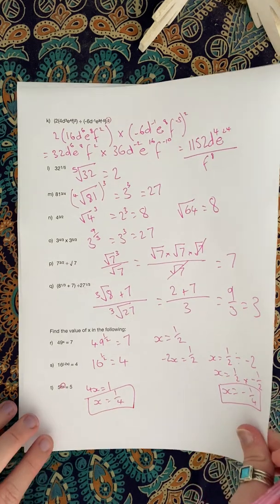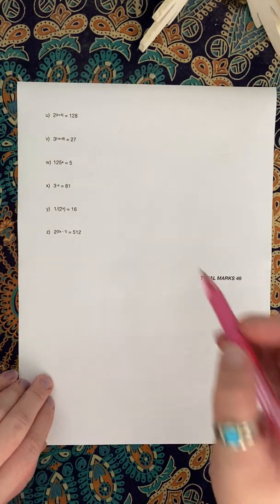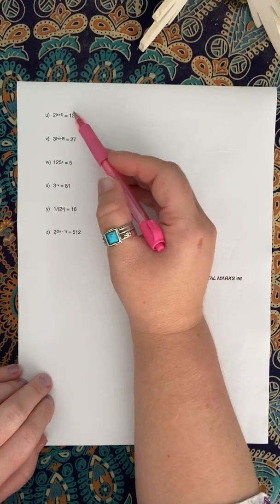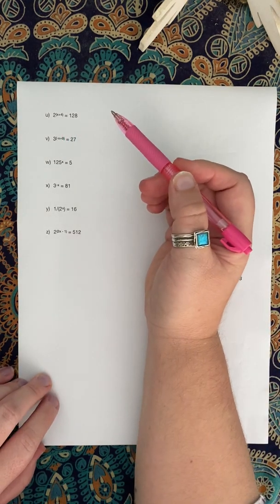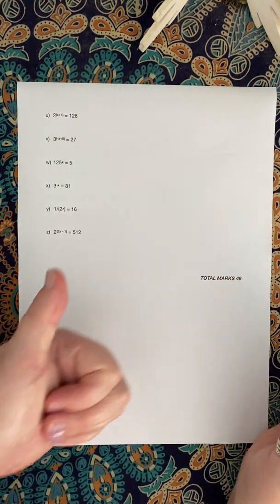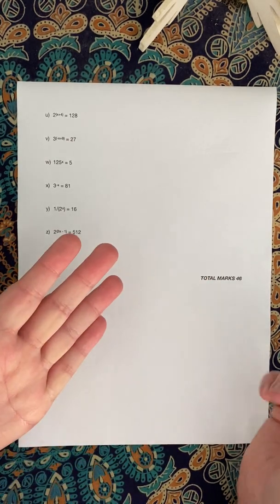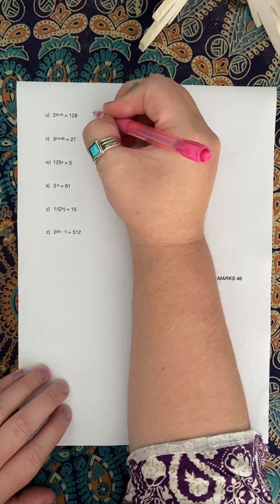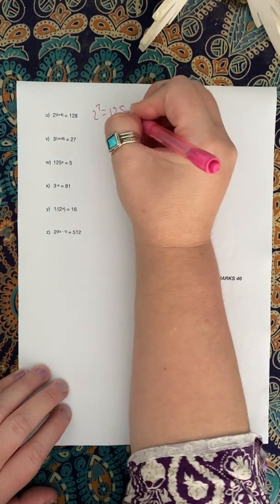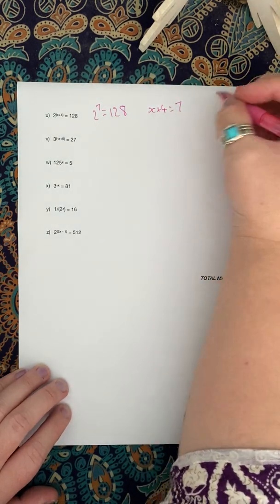All right, next page. Okay, same thing. We're going to say, what does this need to be to make this equal to 128? X to the power of what? Well, we counted up before, right? 2, 4, 8, 16, 32, 64, 128. So we need the 7th power. So it needs to be that. So x plus 4 has to equal 7, which makes x 3.